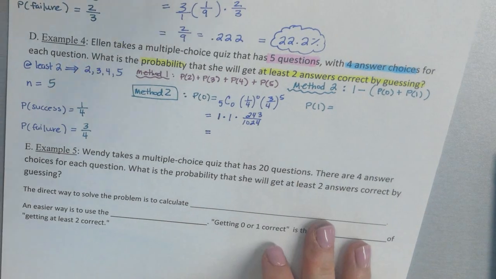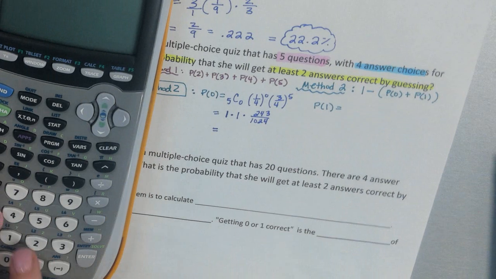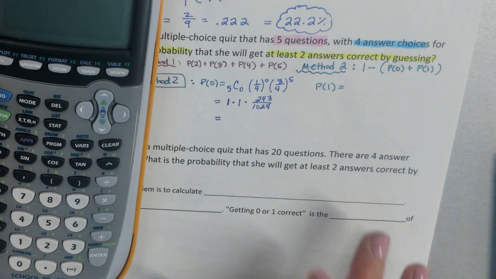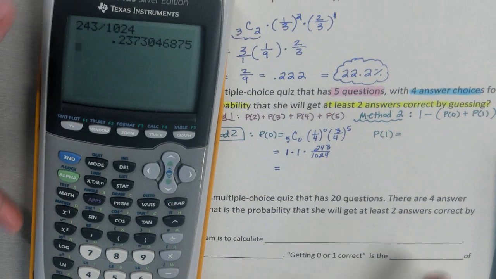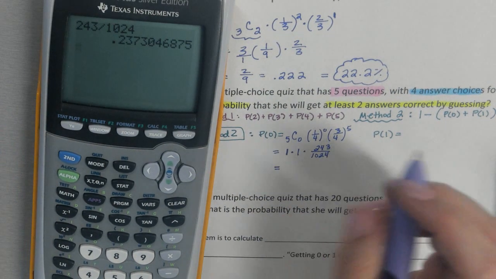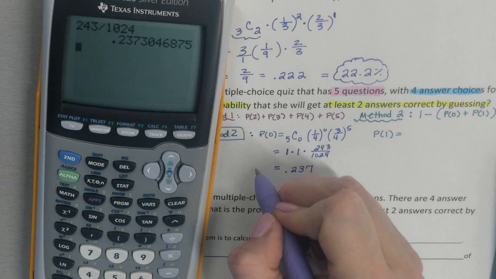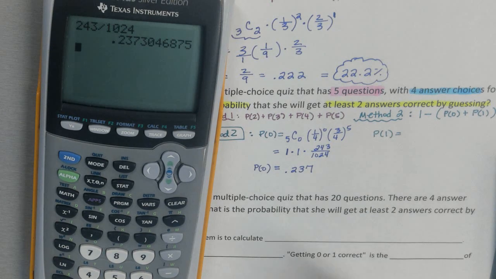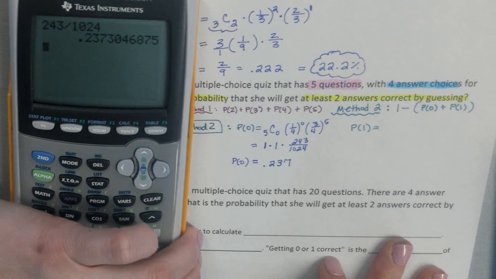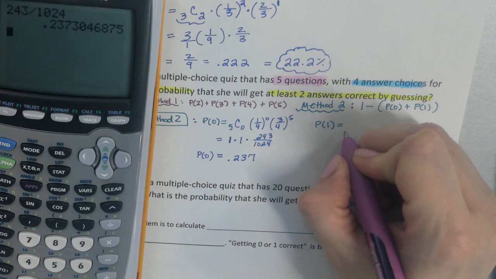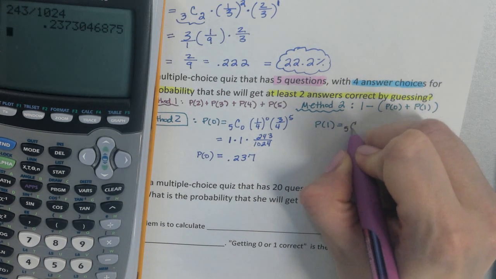Okay, and then we're just going to find this as a decimal. So we're just going to do 243 divided by 1024. Okay, so we get 0.237. Okay, and then for this one, it's going to be 5 choose 1.